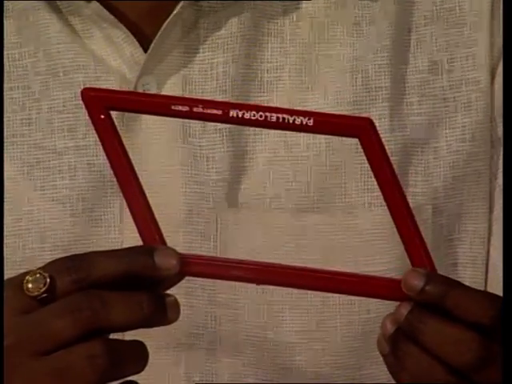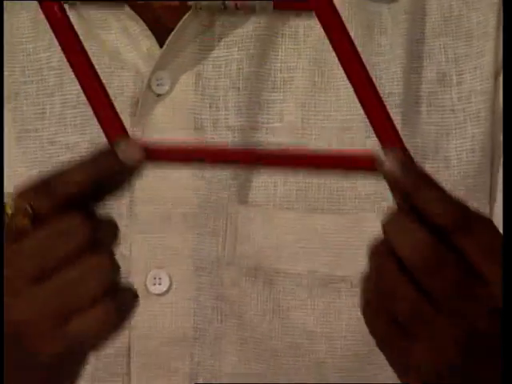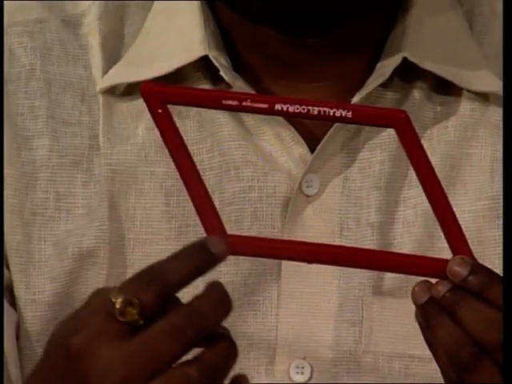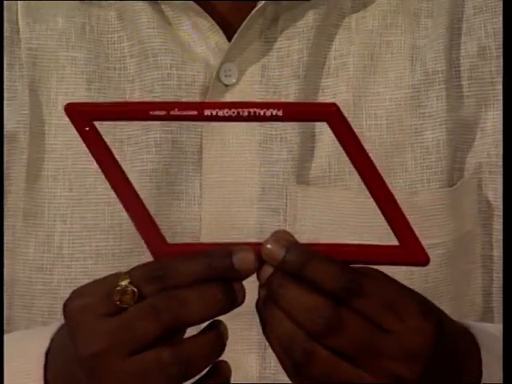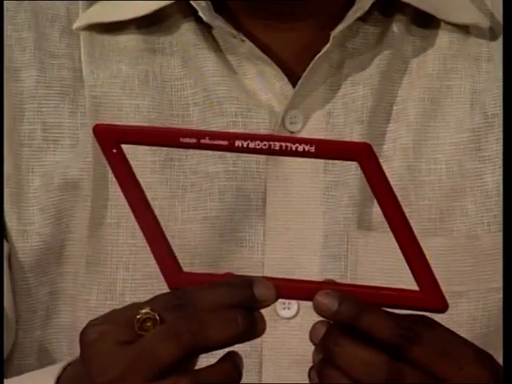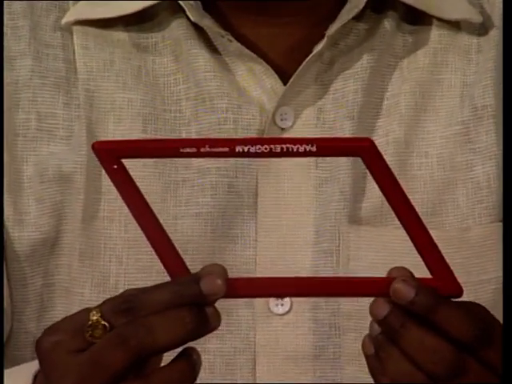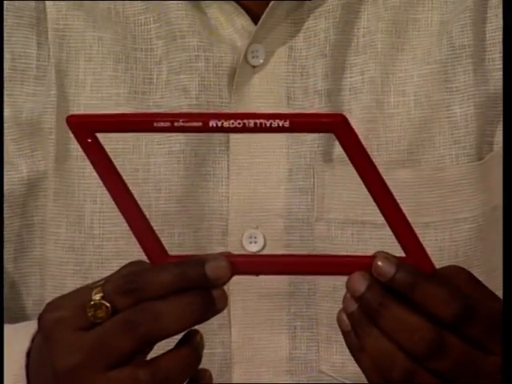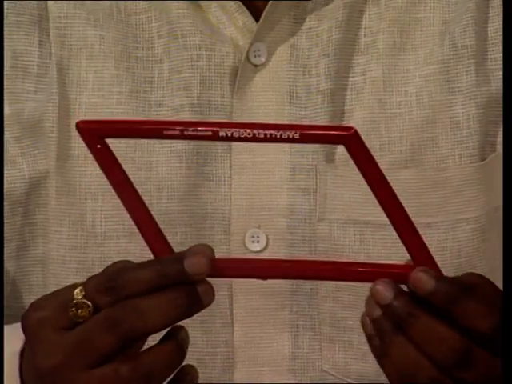Here some quadrilaterals are shown. There are two angles at the base of the quadrilateral. If we look at these two angles, we find that for this angle and this angle, one arm is common. This angle carries this arm and this angle also carries this arm. This arm is a common arm for these two angles. Therefore, we call them adjacent angles. When one arm is common between two angles, such angles are called adjacent angles.